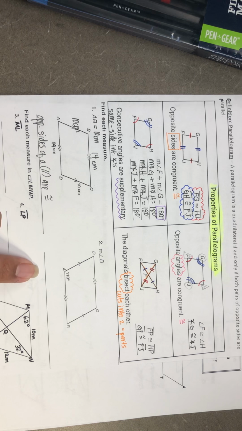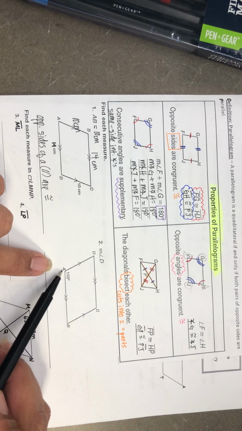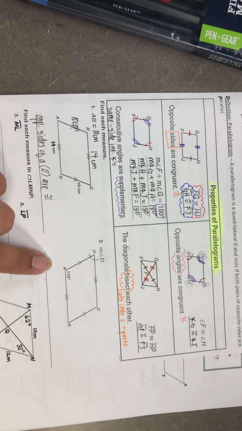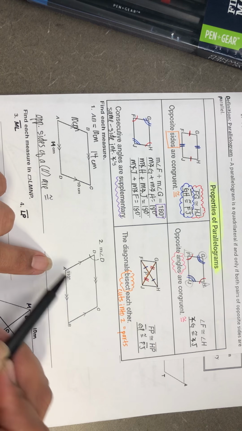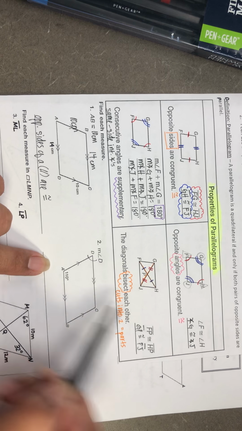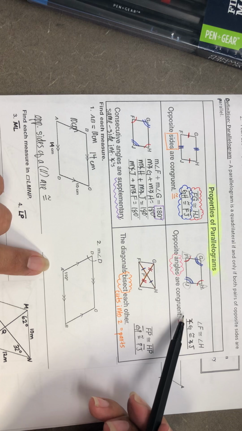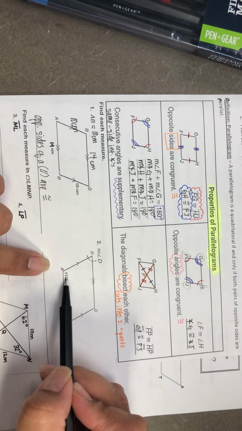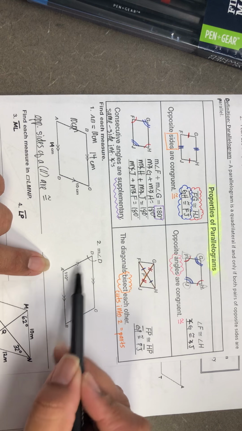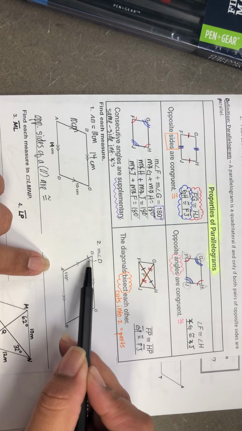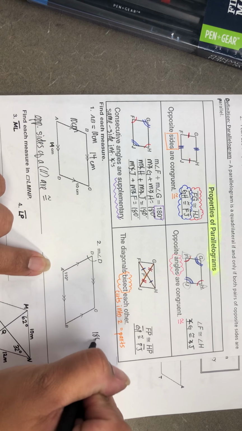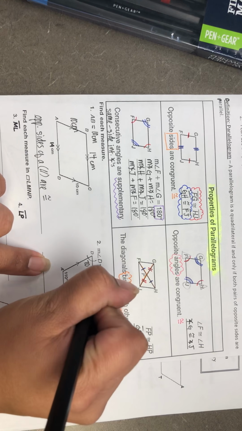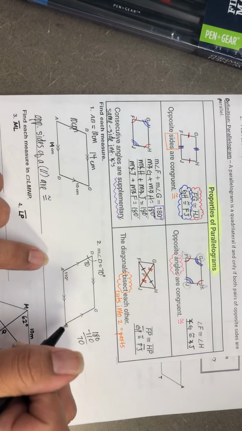Okay, for number 2, we have the measure of angle A, and we're looking for the measure of angle D, which is this one over here. So they're not opposite. We know that the opposites are congruent, because we know our rules from up here. But when they are consecutive, they equal 180. So if this is 110, what do we need to do? We need to do 180 minus 110 to give us this. So 180 minus 110 gives us 70. D is 70 degrees.